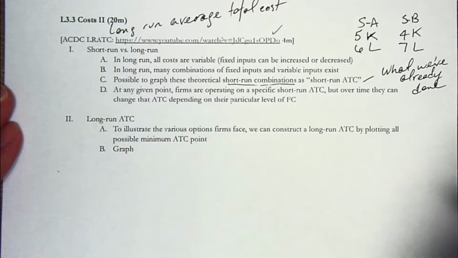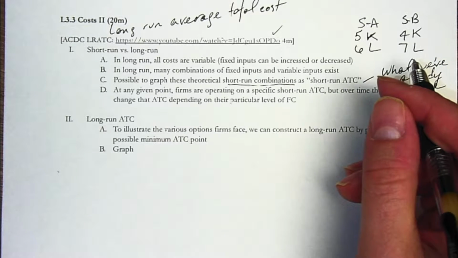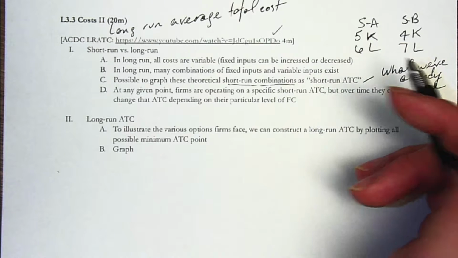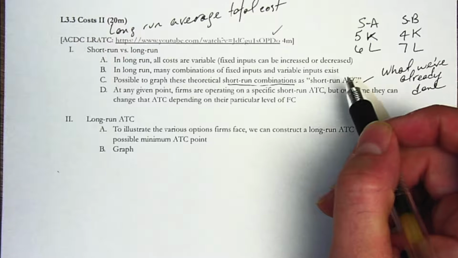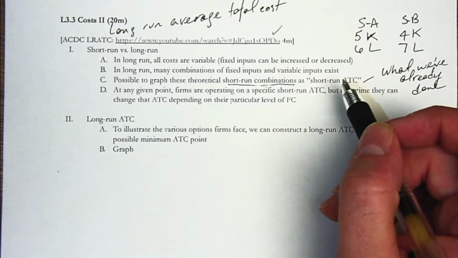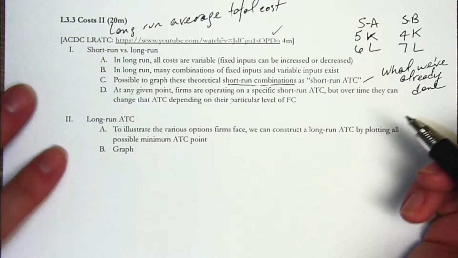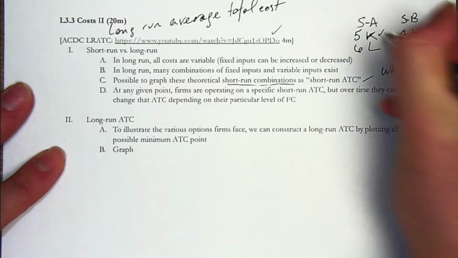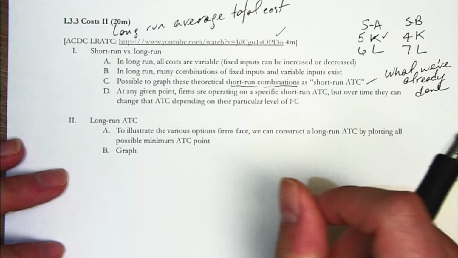We were saying, we exist currently with 6 laborers and 4 units of capital. We graphed that ATC as having 4 units of capital fixed, and then you increased the number of laborers. That was still just one combination, where you kept the capital the same but varied the number of laborers.